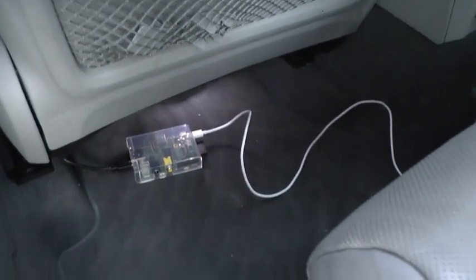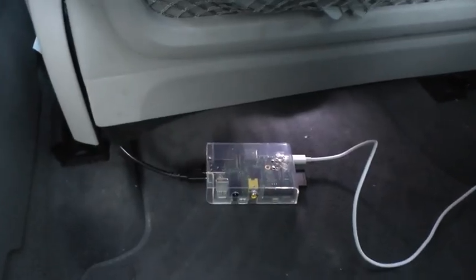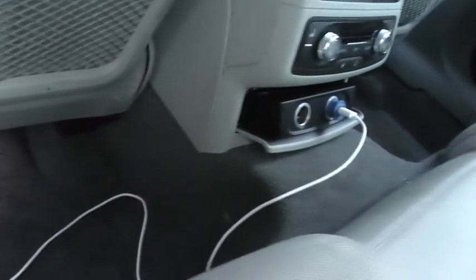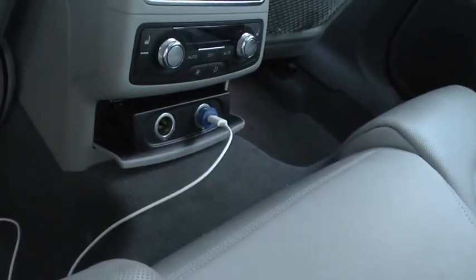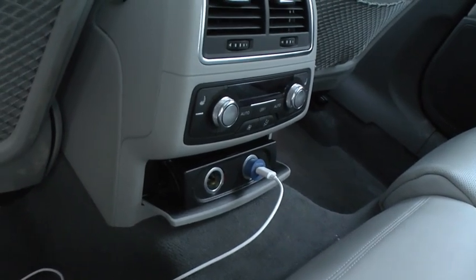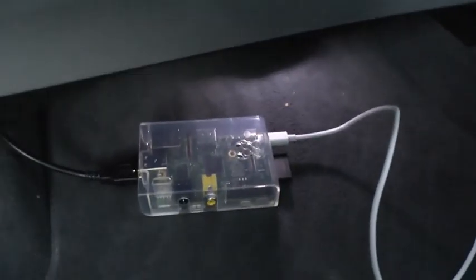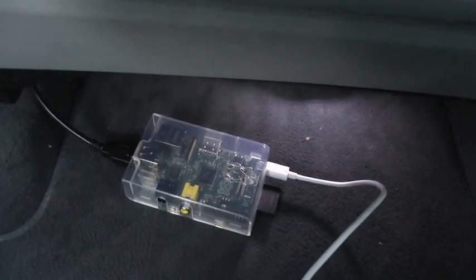So this here is the Raspberry Pi I have in the vehicle. It's wired up to the diagnostics port through this black cable. We're going to take a look at the diagnostics port in a second, and then that white cable goes here to my cigarette lighter, or as I should say, power port, because I don't smoke. And so the Pi sits here. Usually it's a little bit better tucked away with the SD card sticking out.